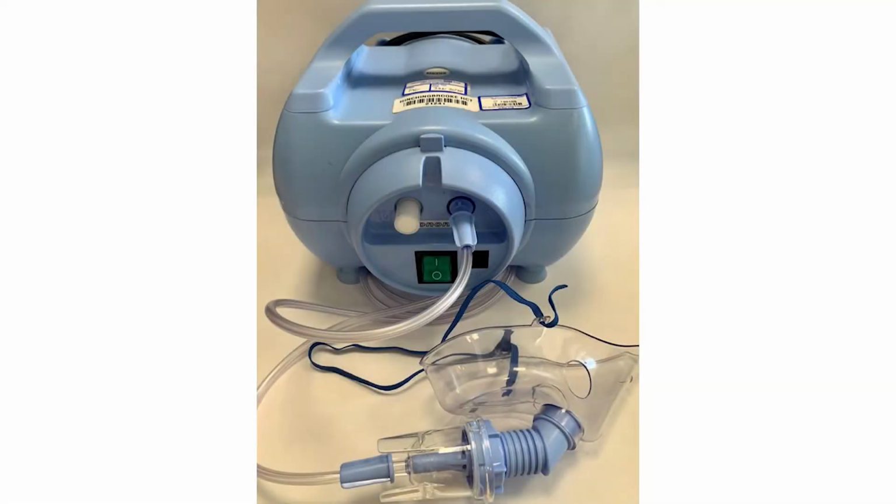What is a nebuliser used for? Generally, our patients will inhale medications as part of their treatment to help clear the airways and relieve symptoms. Most commonly, this is administered via a handheld inhaler, which is just as effective as a nebuliser.